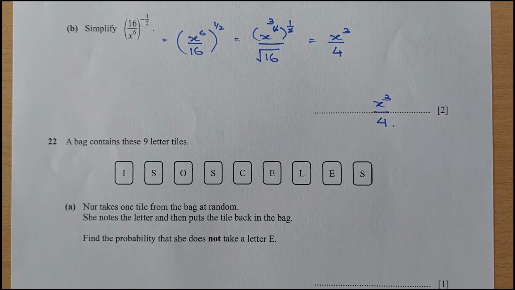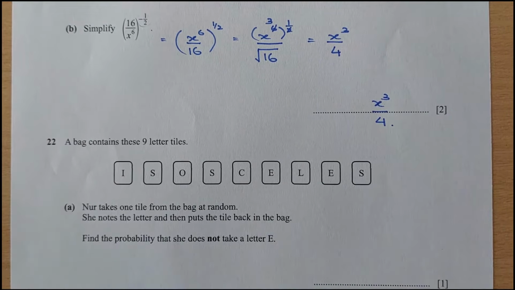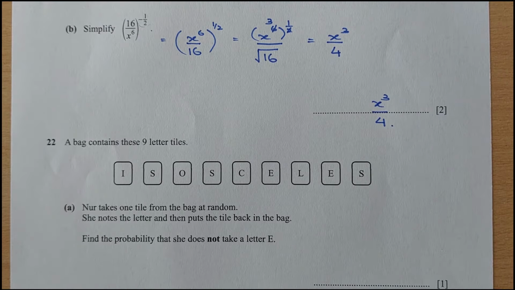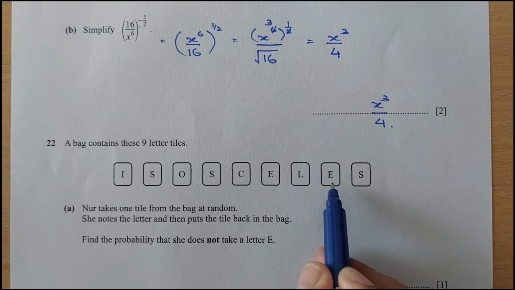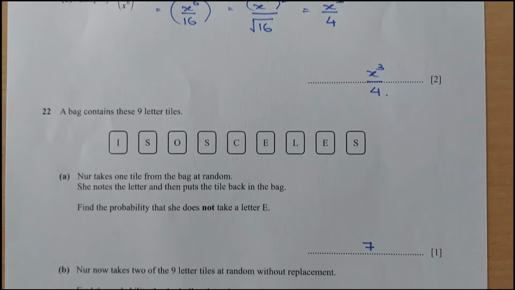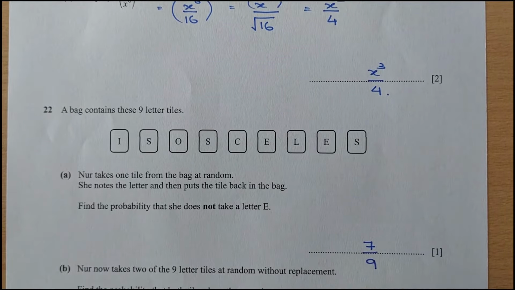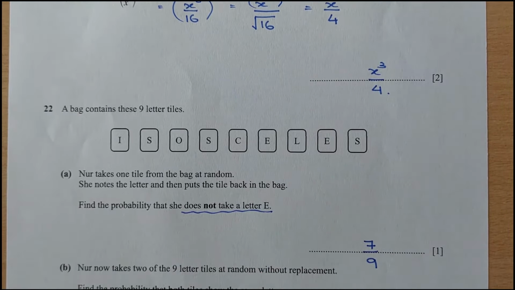A bag contains these 9 letter tiles: Isosceles. Right. Now for part a, Nu takes one tile from the bag at random. She notes the tile and then puts the tile back in the bag. Find the probability that she does not take a letter E. Okay. So how many letters are E? We have 2 letters that are E out of 9 letters. So from 9 take away 2, that is 7. So 7 out of the total 9. So she does not take E, so the letters that are not E, right?